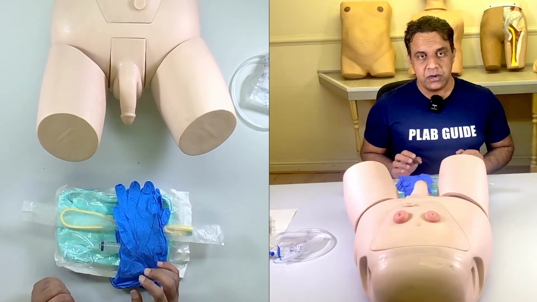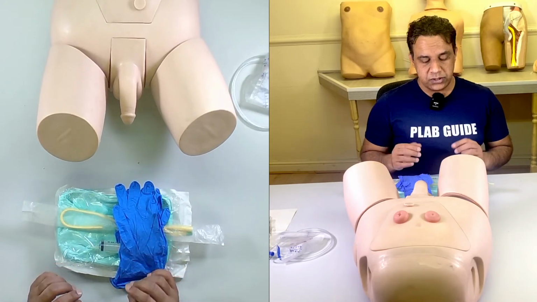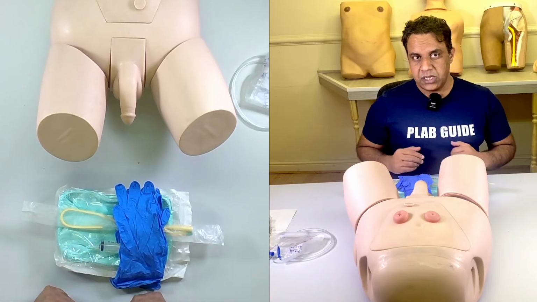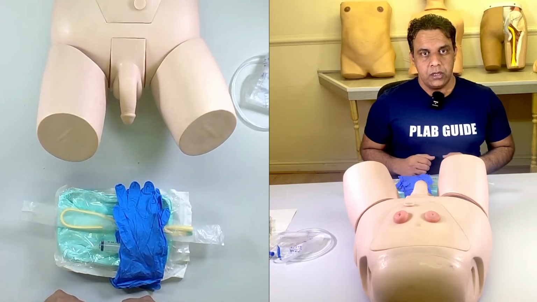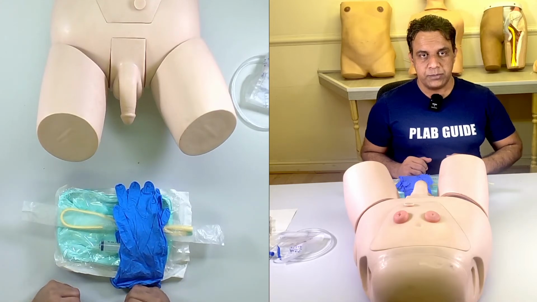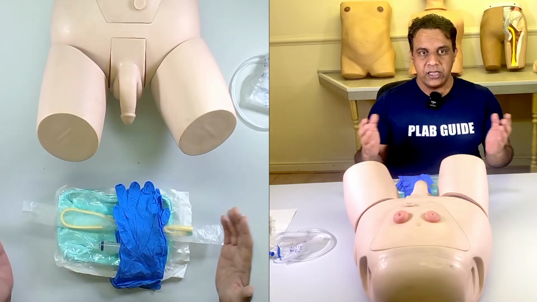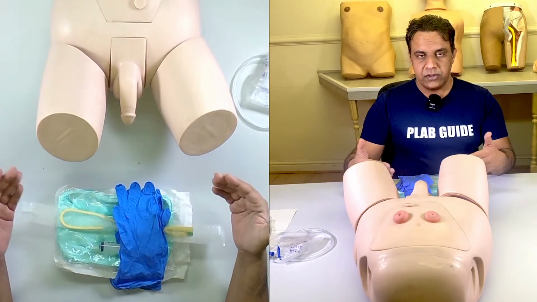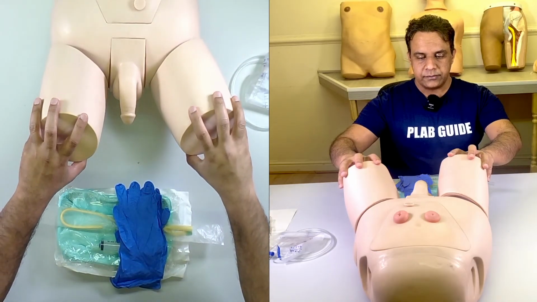They should be sterile. I will tell you when to change. At the moment, for the sake of this video, I'm using 1 pair, but I will tell you where to change to the next pair of gloves. The patient has to be lying on their back with both thighs apart.